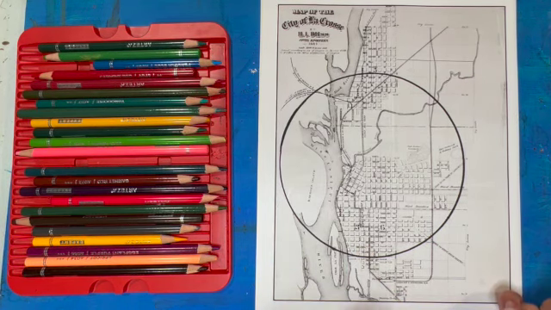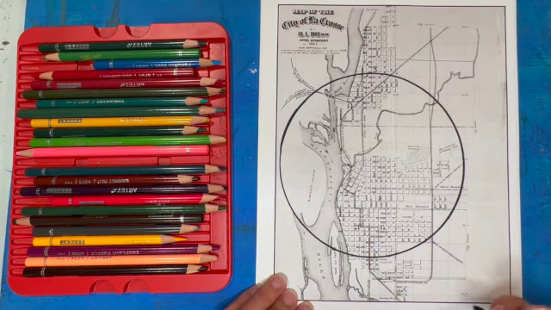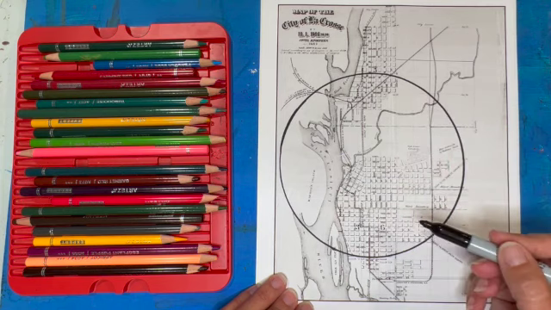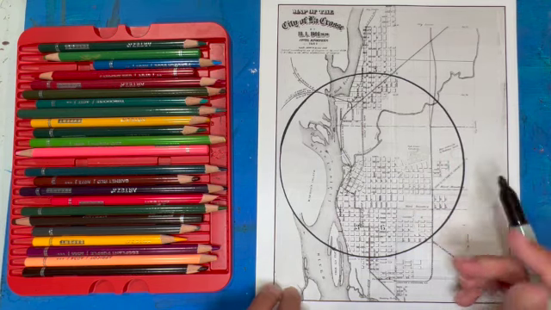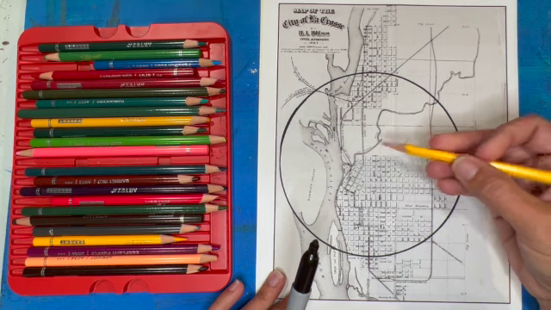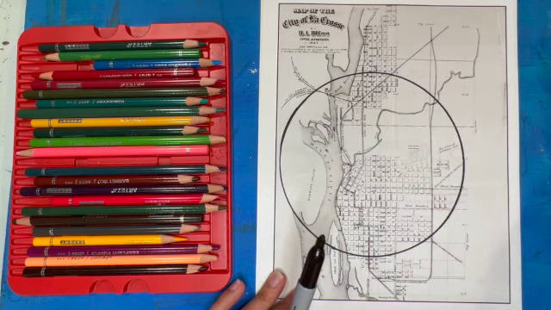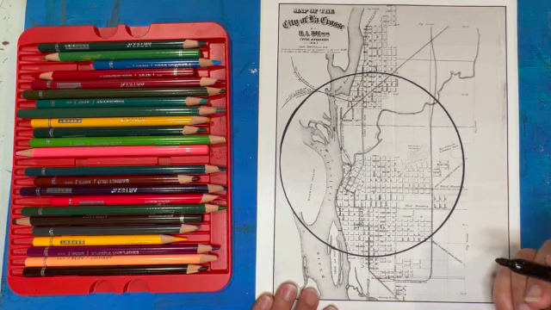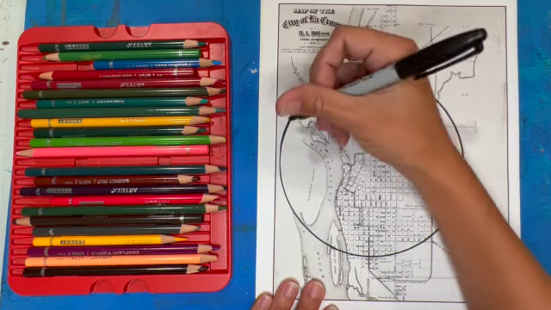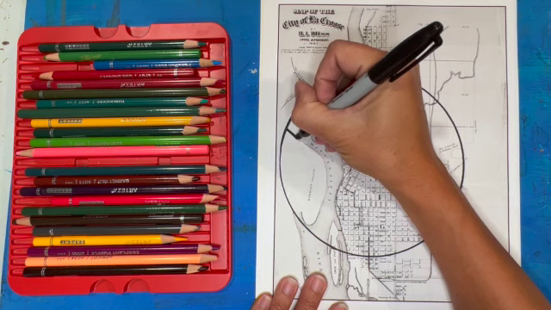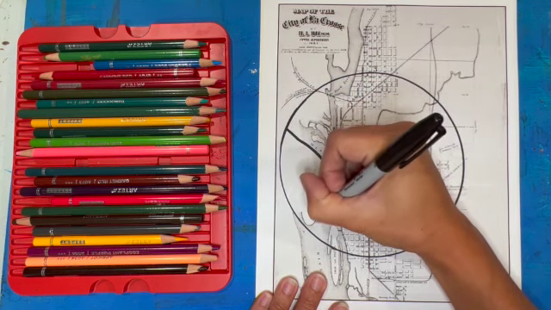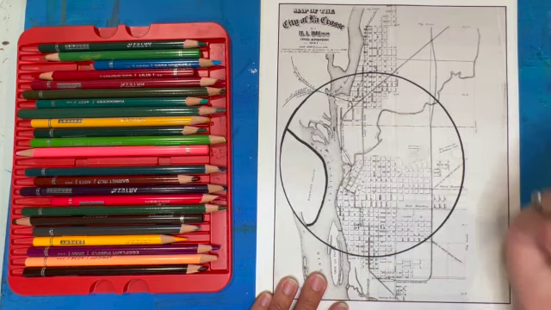Now I'm looking inside of my circle for some important lines, things that I really want to emphasize or show in this area. So super important, I think, would be to look over where the water is. I'm going to start over there. Again, you could do this with pencil first, but I'm using Sharpie. I'm just going to trace the line on the map of where this island meets up with the Mississippi River.